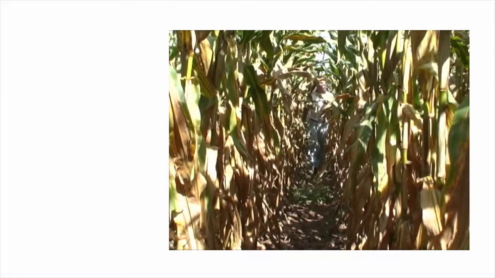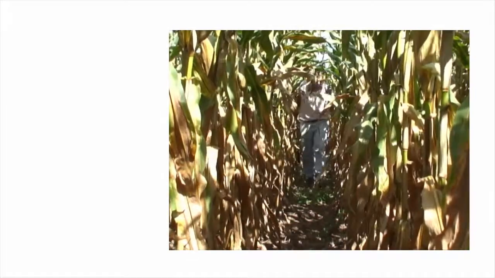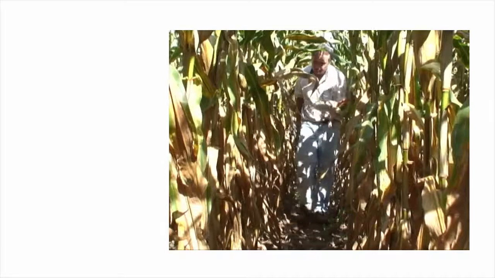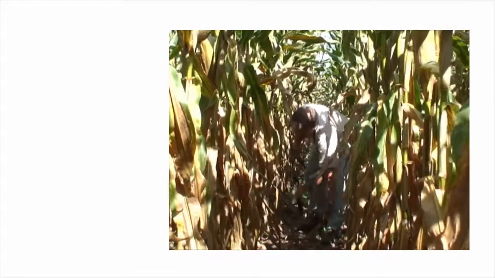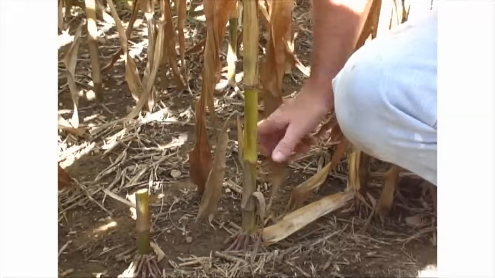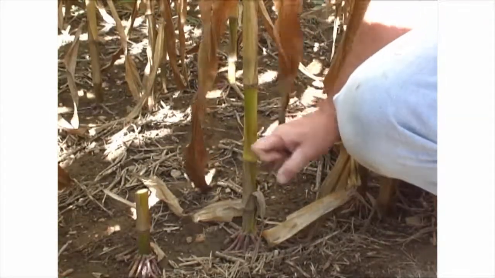You need to collect 10 representative samples from each field. Sample plants randomly from several parts of the field, taking care to avoid off-types and visibly diseased plants. Check the condition of the plants to avoid stalks with developing stalk rot diseases.